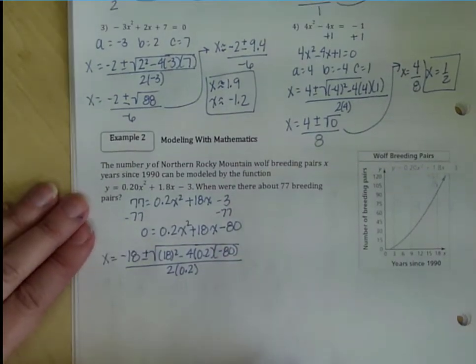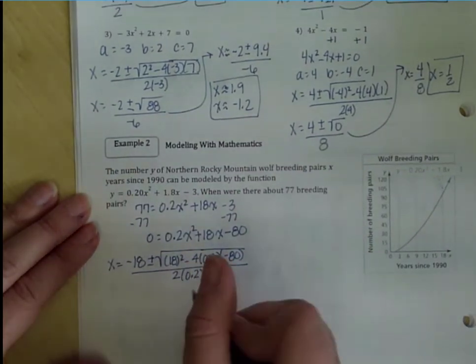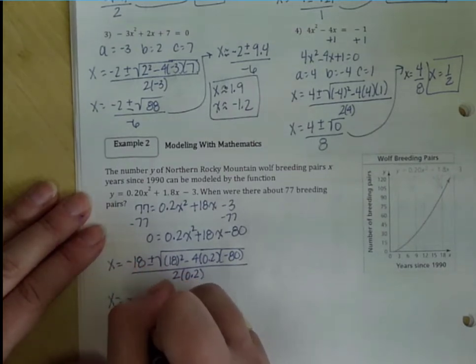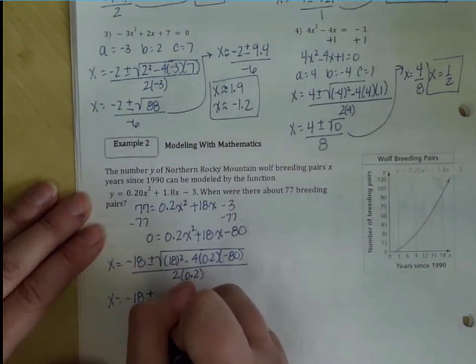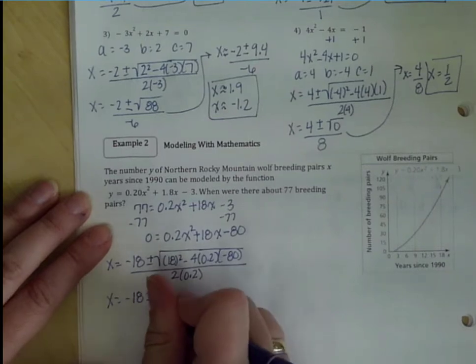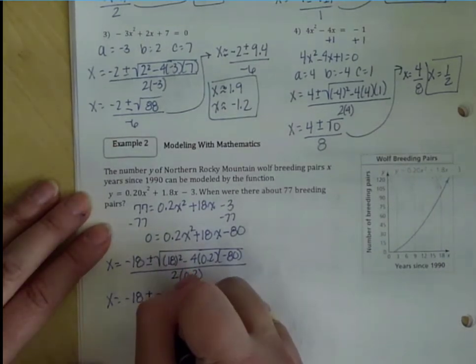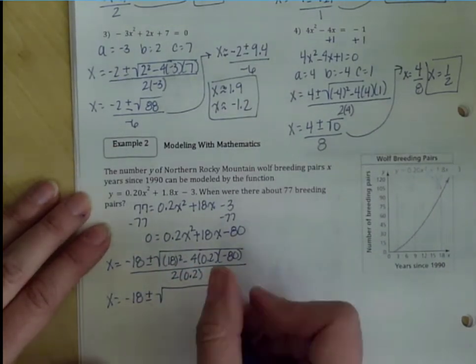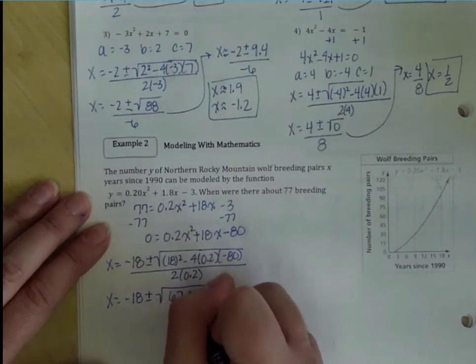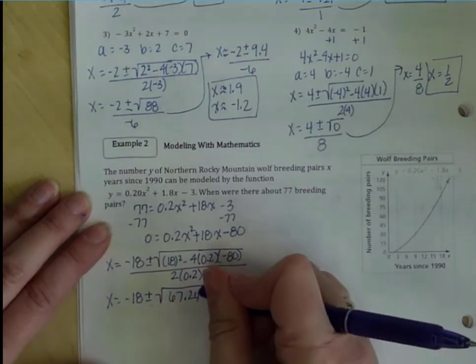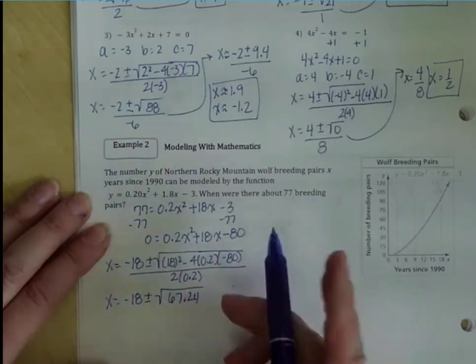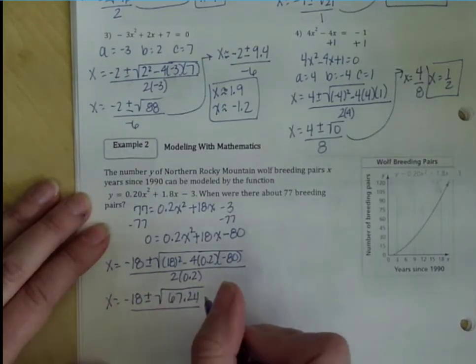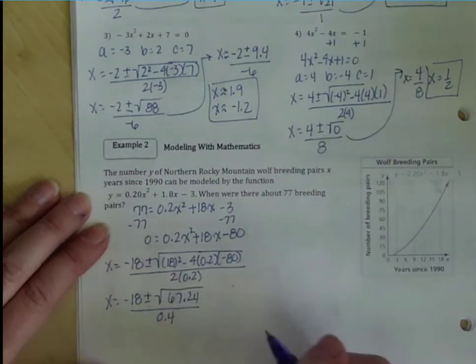Okay, so now once I do that, I end up with x equals negative 1.8 plus or minus the square root of 67.24, all divided by 0.4.